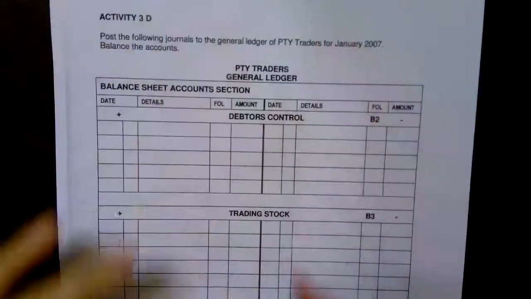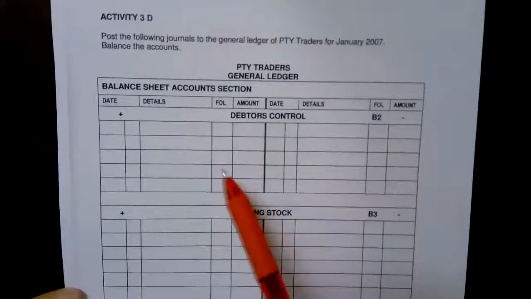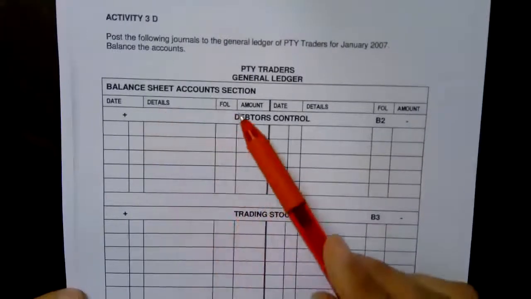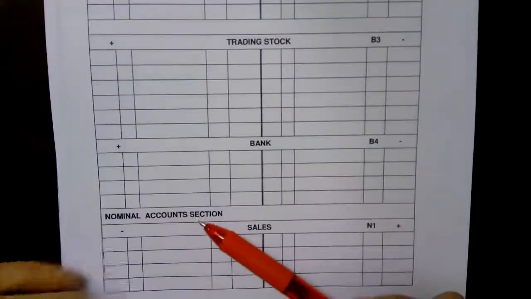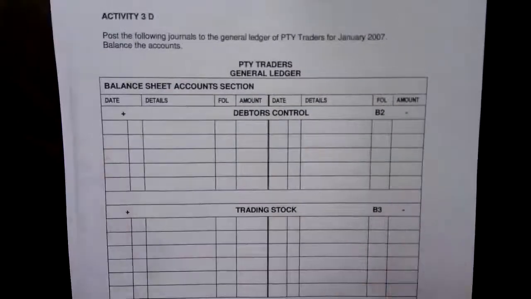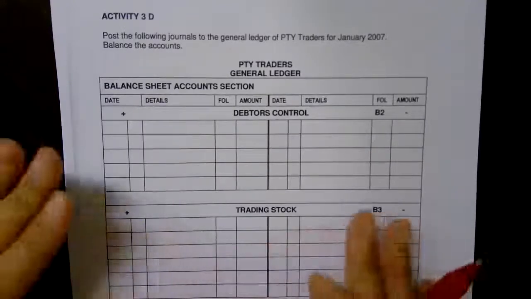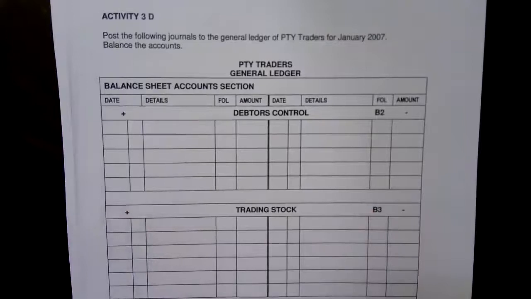So this is what the general ledger looks like. You will have a balance sheet account section that will have all your assets, and you will have a nominal account section that has all your income and your expenses. Okay, now I'm going to teach you today in EMS accounting, term 3, what are all the possible entries that you will have in your general ledger, and you can actually go and study those off by heart, and I'm going to also explain it to you.